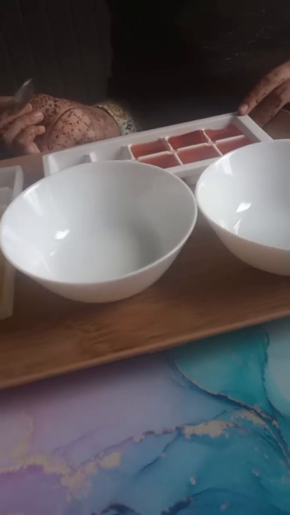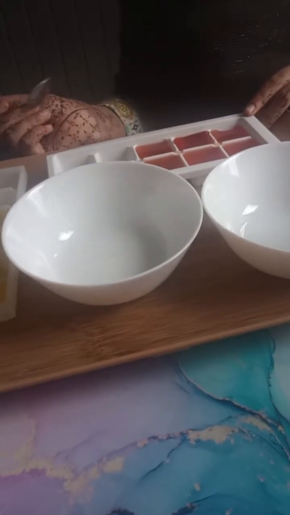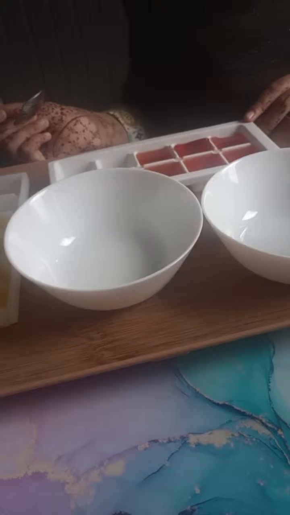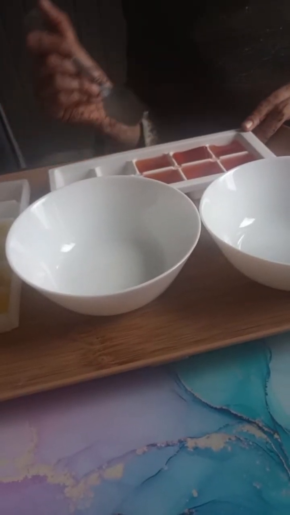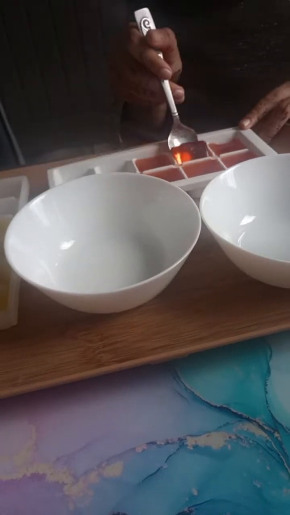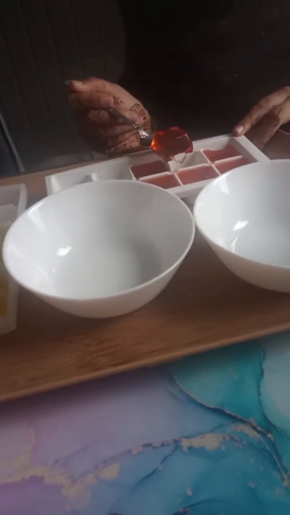And how many of us love jelly? I know kids love jelly. How many humans love jelly as well? I think I prefer jelly with custard. So we've got two different shades of jellies here to use, but we're going to start in a bit.